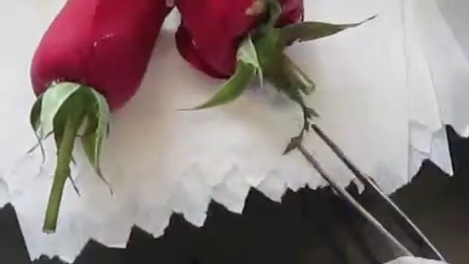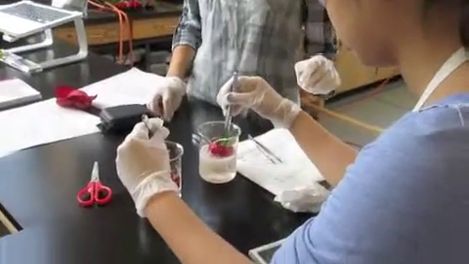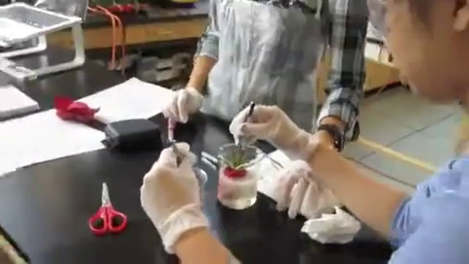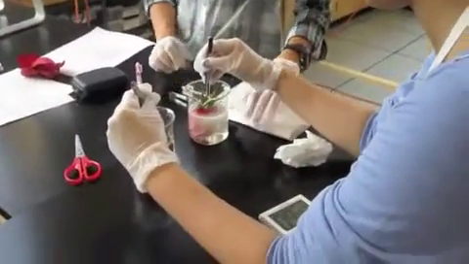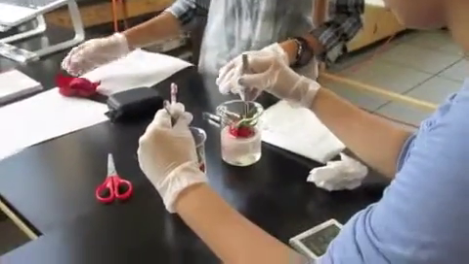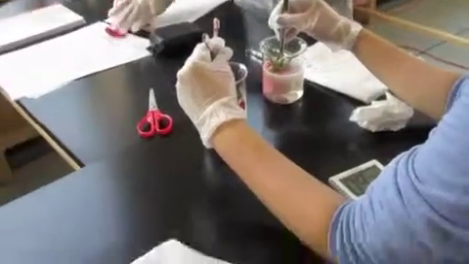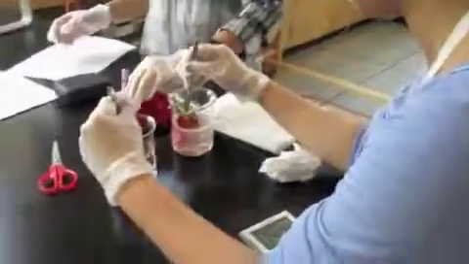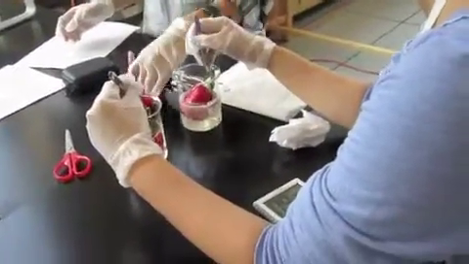Okay, I'm gonna get rid of the waste, guys. Yeah, we've decided to keep them in for another 10 minutes to see if anything more will happen with them, to see if there's any greater rate of decomposition in either of the bleaches with the flowers.